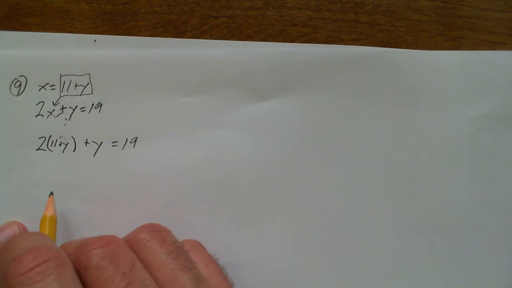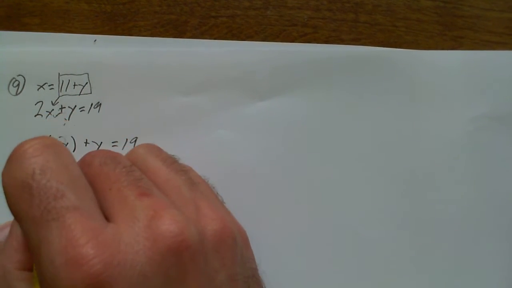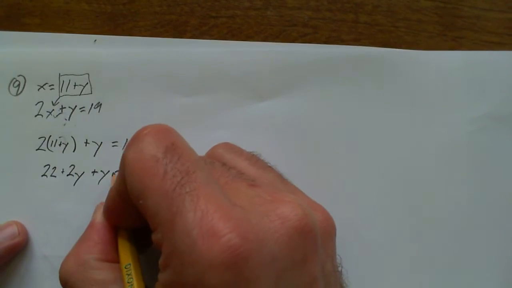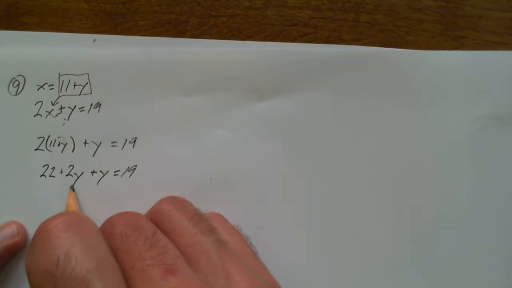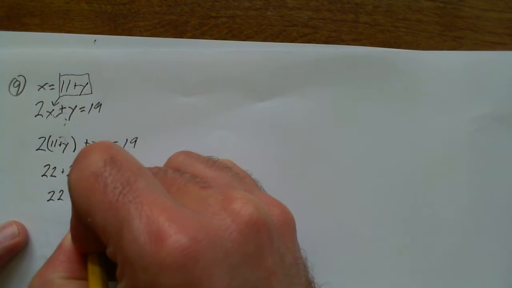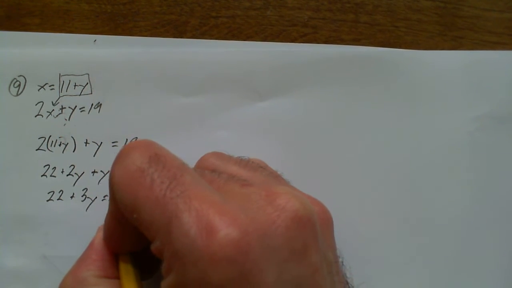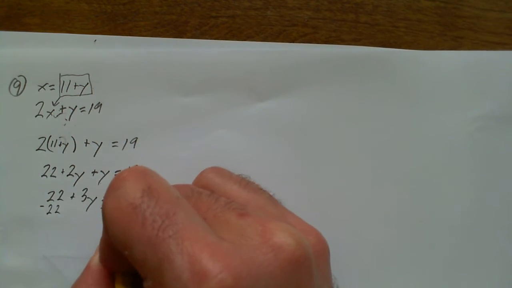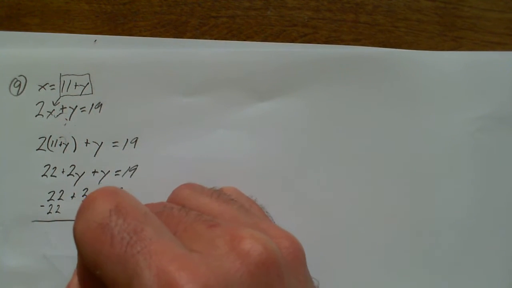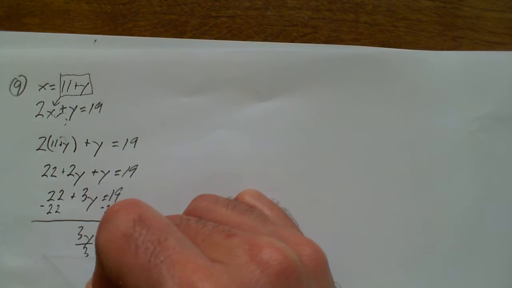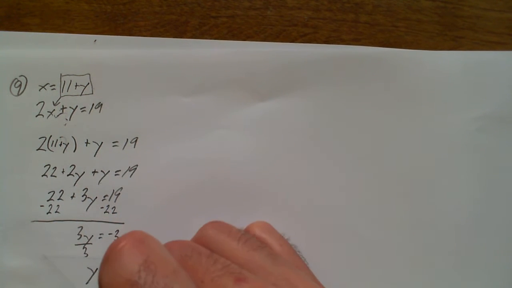And we can go ahead and multiply it out. 2 times 11 is 22. 2 times y is 2y plus y equals 19. 2y plus y is 3y. 22 plus 3y equals 19. Take away 22 on both sides. 3y equals 19 minus 22, which is negative 3. Divide by 3, and y equals negative 1.